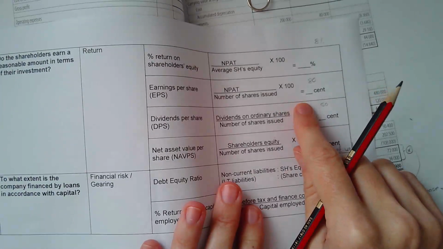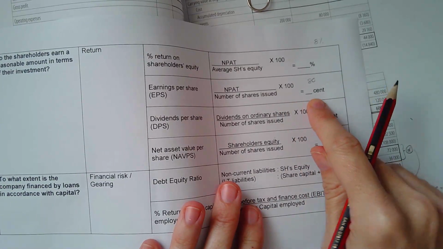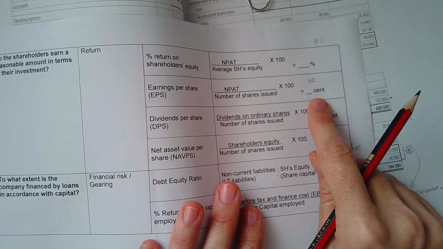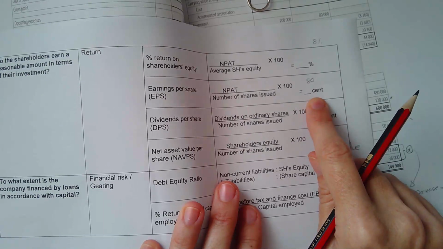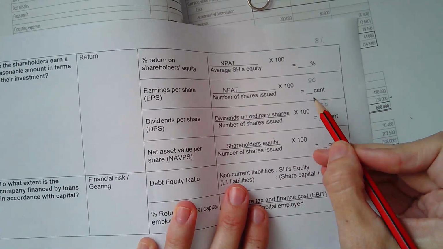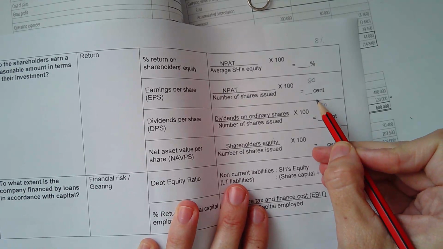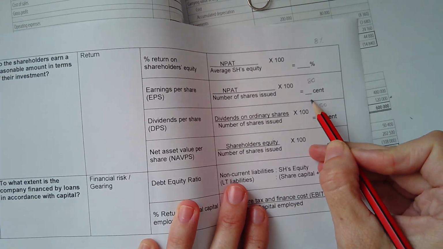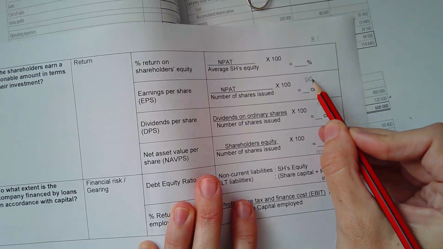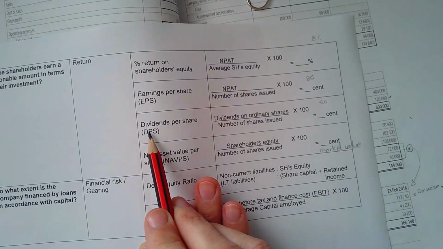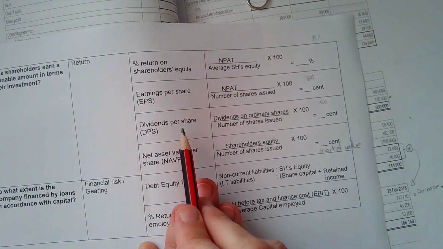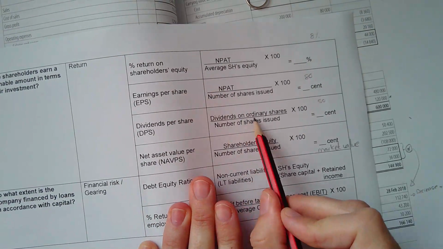And look now, this answer will be in cents. Okay, so what does it mean? Shareholders want to know how much profit was made per share. So let's say, for example, the answer is 80 cents. Then for each share in the business, they made 80 cents profit. And then they want to know, of that 80 cents, how much of that 80 cents were paid out to them in dividends.